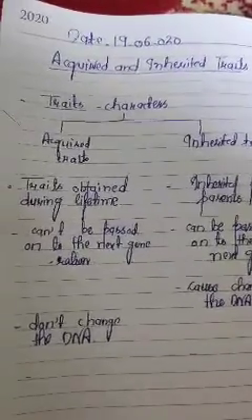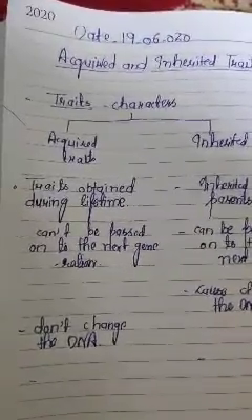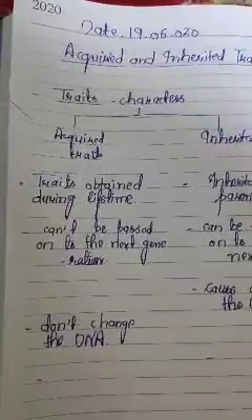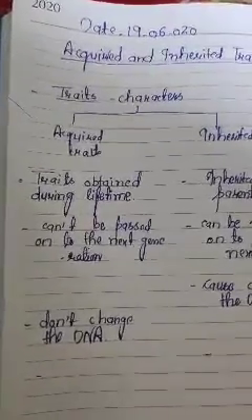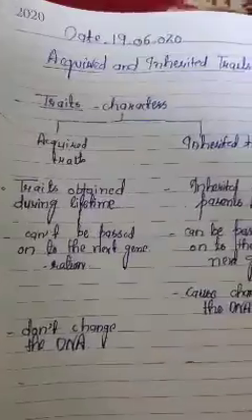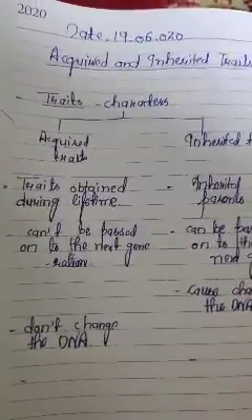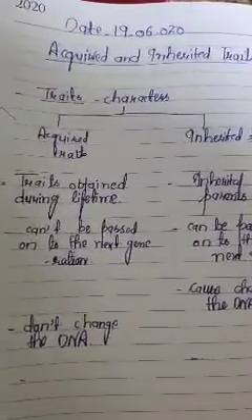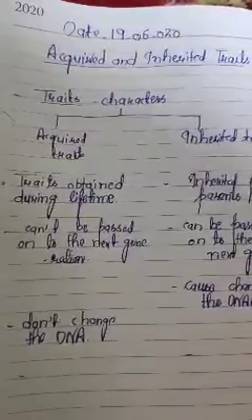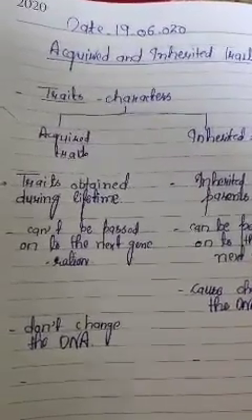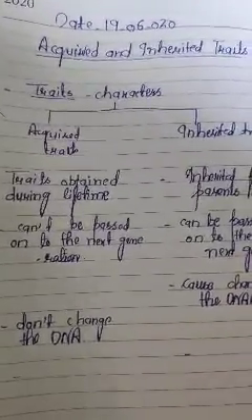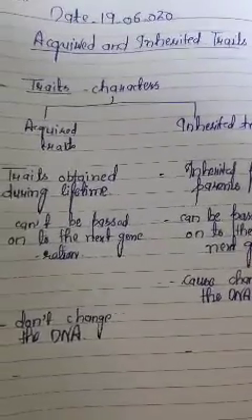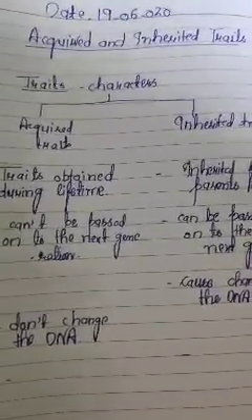This means these traits are not inherited through genes. These traits develop in an organism during lifetime, or we can say in response to the environment. These traits cannot be passed to the next generation, and these acquired traits don't change DNA.